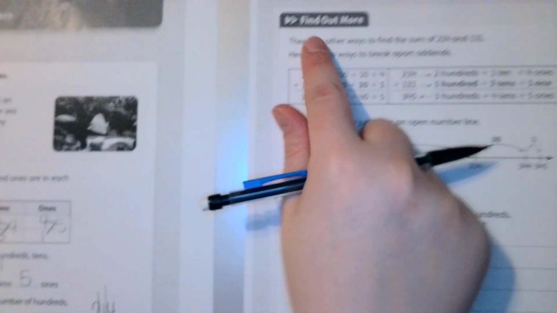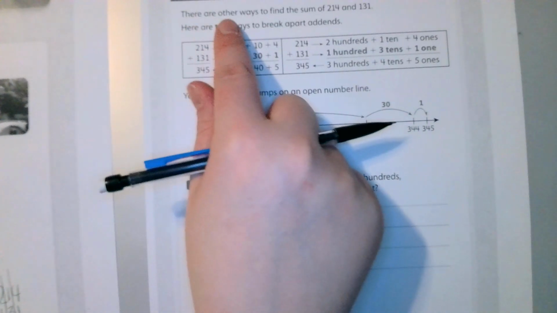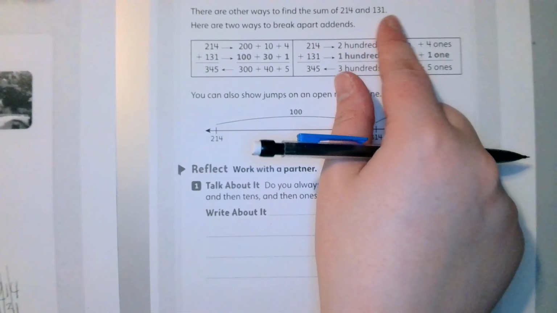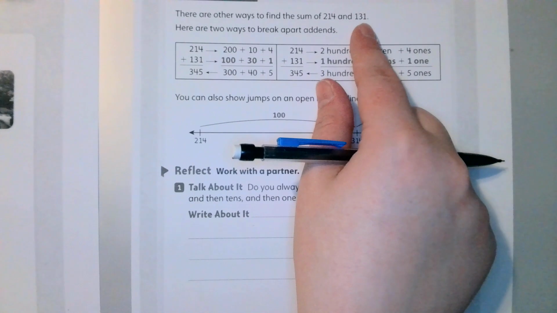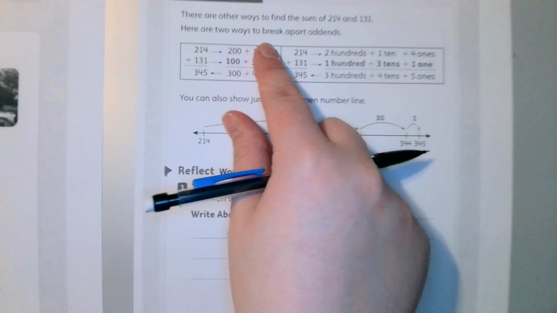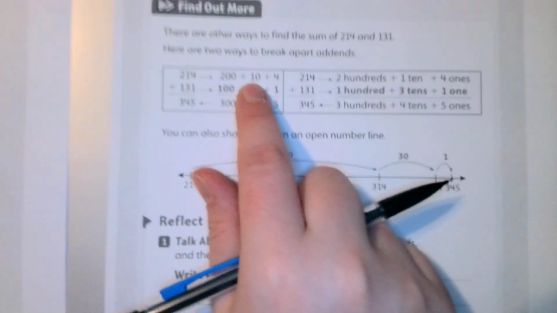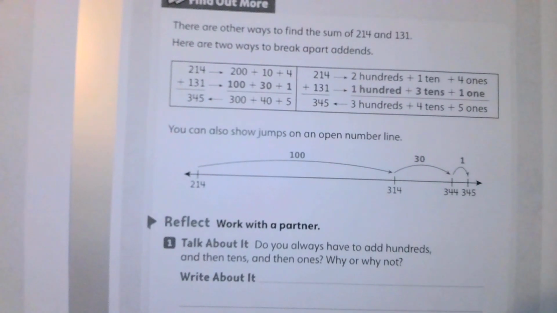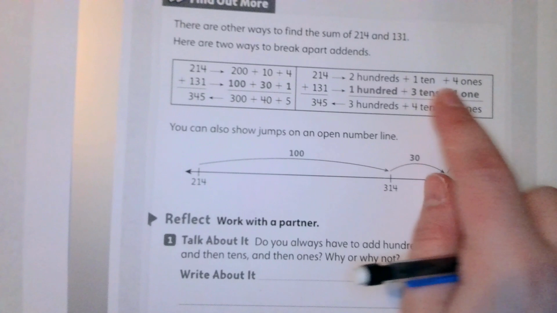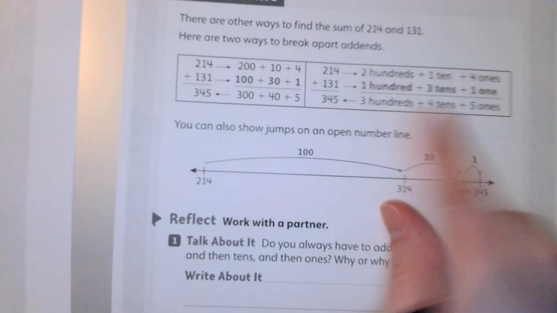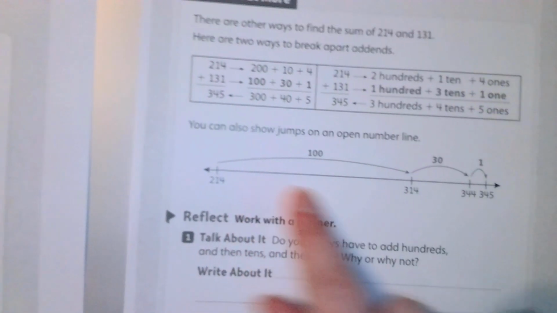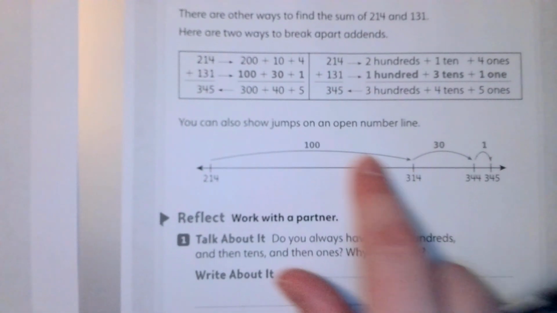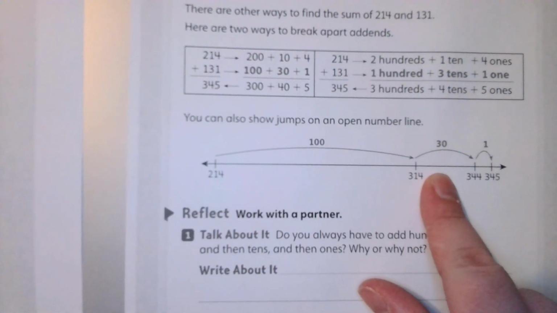Okay, find out more. There are other ways to find the sum of 214 and 131. Here are 2 ways to break it apart. So what they did was put it into hundreds, tens, and ones. And all they did was add them, just like we've practiced, okay? They wrote it out. 2 hundreds, tens, ones. You can use words. You can also show it on a number line. We don't use these as much, but this is still a way you can do it.